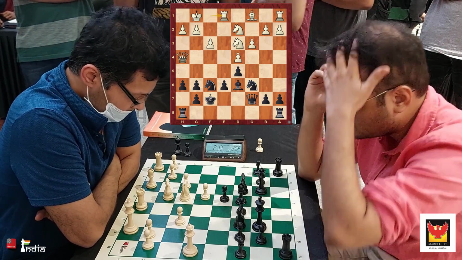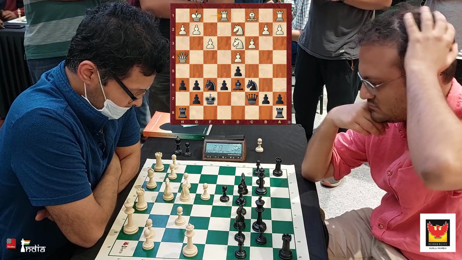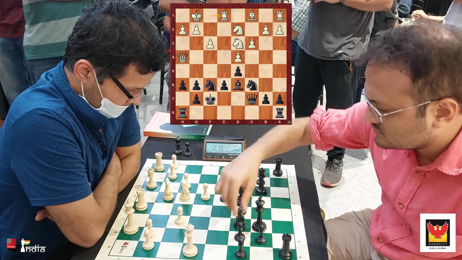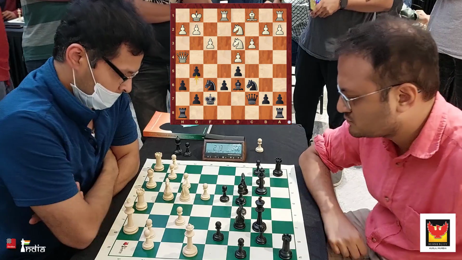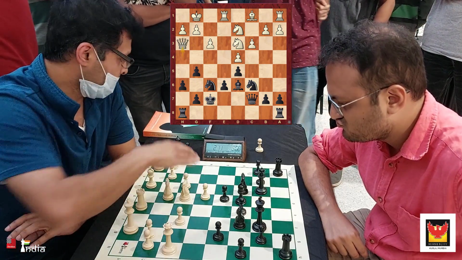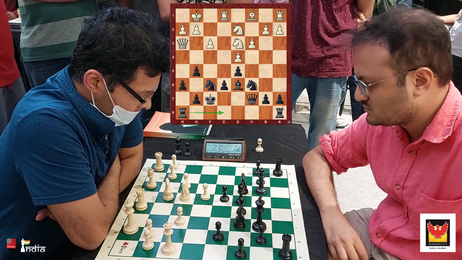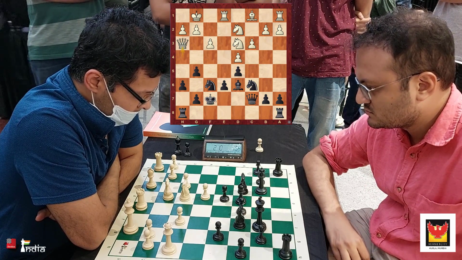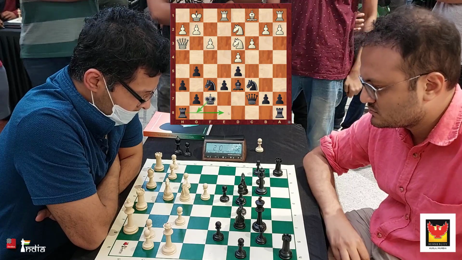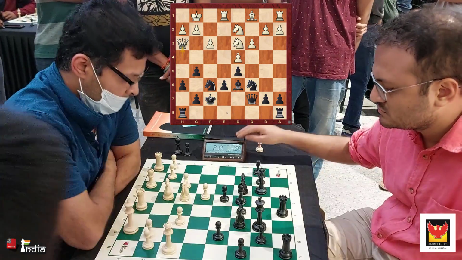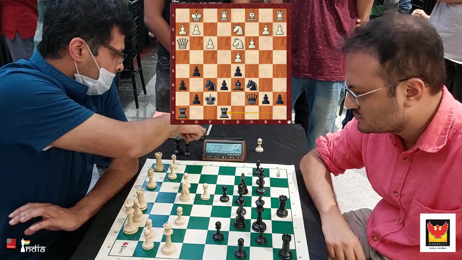Yeah, it's time to push the queen away with g5. g5 has been played. Queen to h3, attacking e6. The question is, should you bring your h rook or the a rook? Now I can bring my h rook and then tuck my king here like this, but I decided to bring my a rook so that the other rook can come to f8.